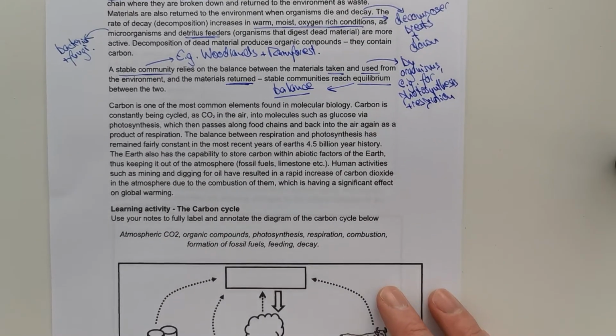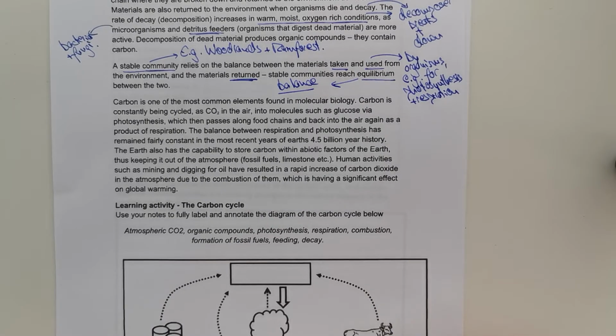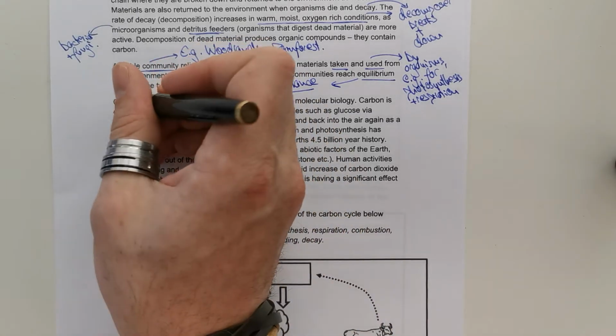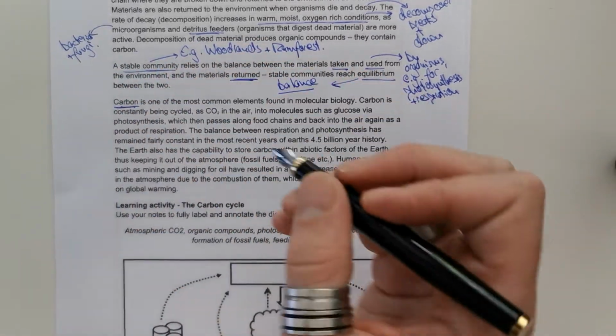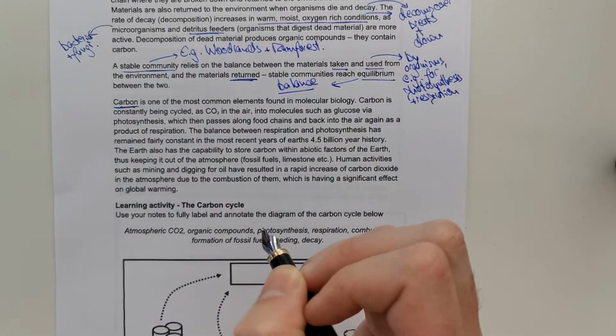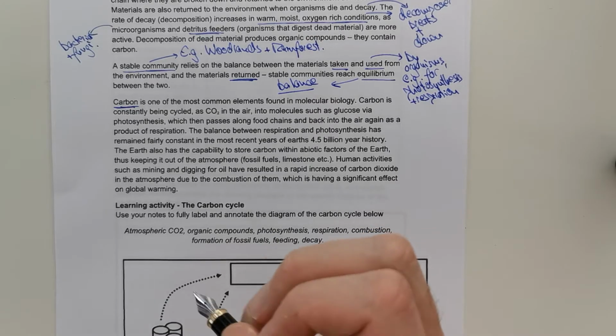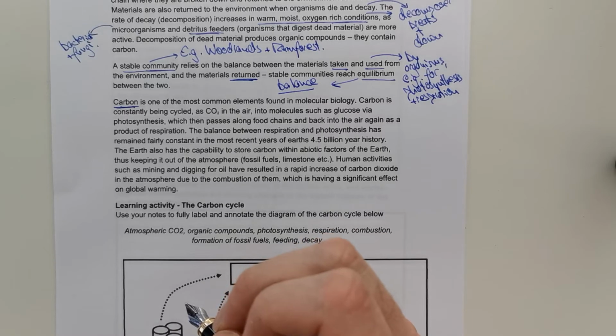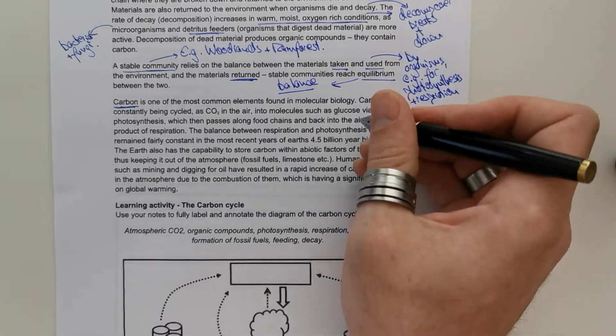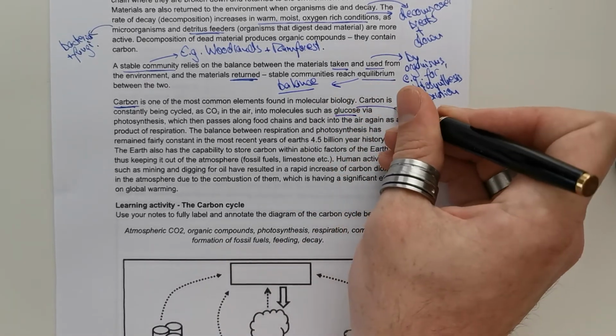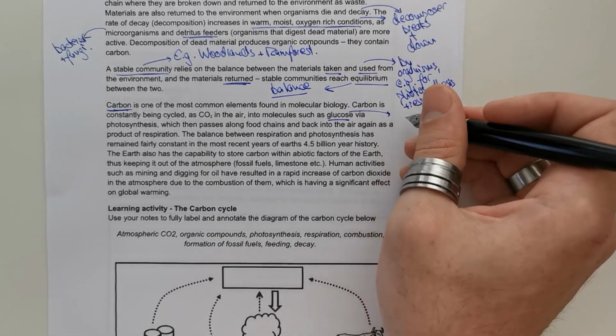Now, let's have a look at the paragraph below. So one of the other cycles of elements that you have to know about is to do with carbon. Because carbon is one of the most common elements found in molecular biology. Carbon is constantly being cycled as CO2 in the air into molecules such as glucose. We've already mentioned this, but what amount of carbon is used in glucose?